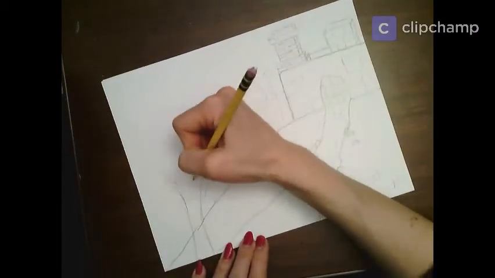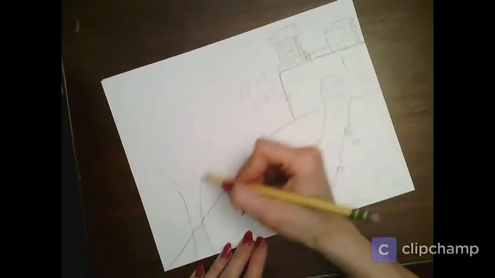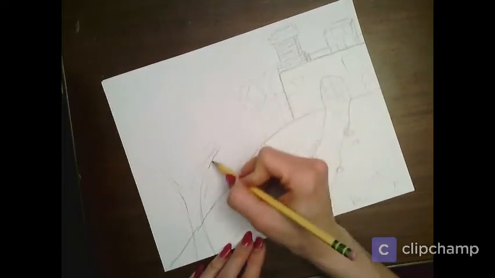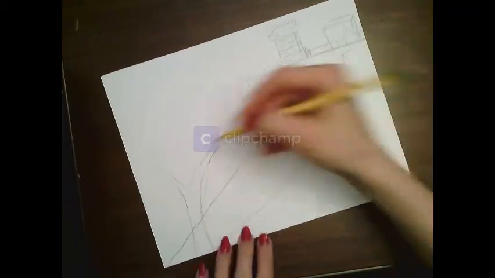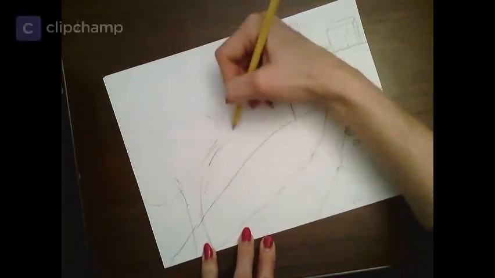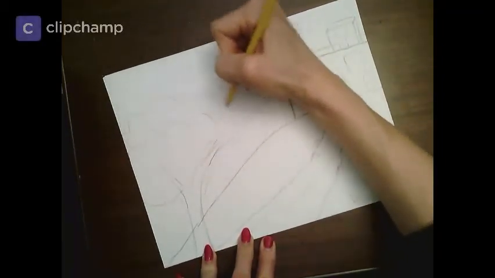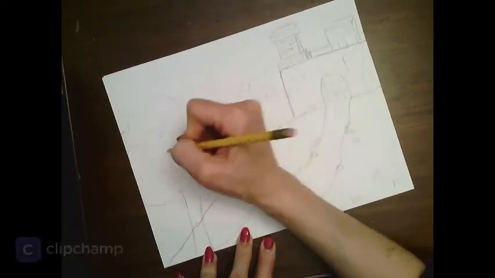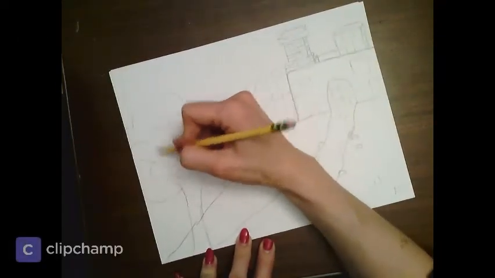This tree is bigger than these because it's farther, or this tree's bigger than those trees because it's closer to me, just like the pathway is wider here. So that gives me some depth. And again, I'm creating texture with the kinds of lines and shapes that I'm using.